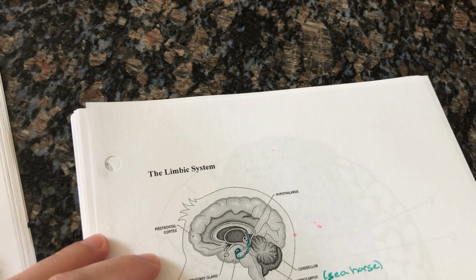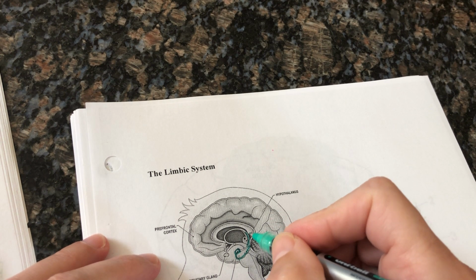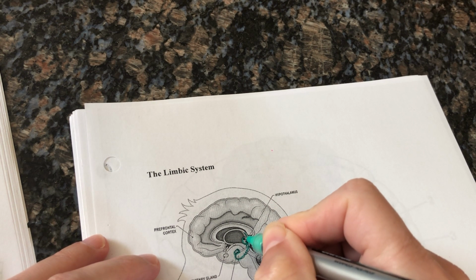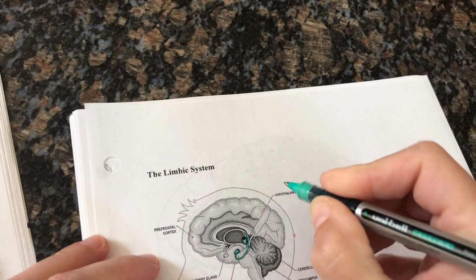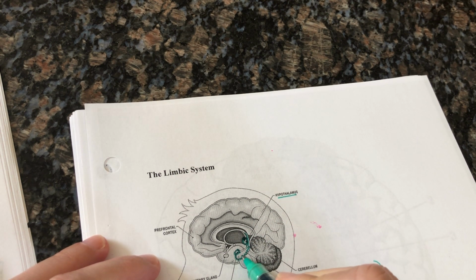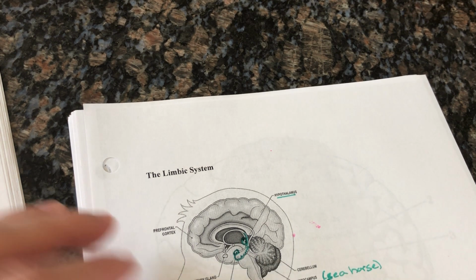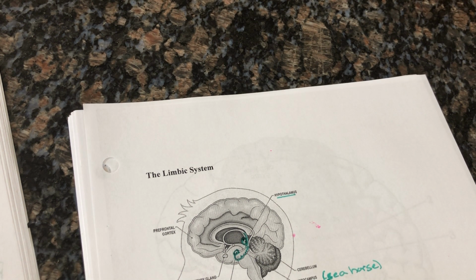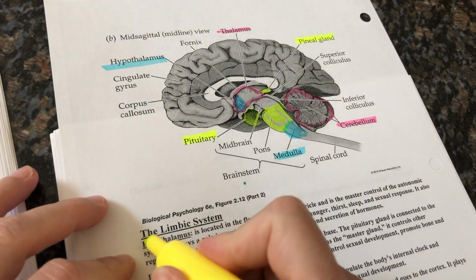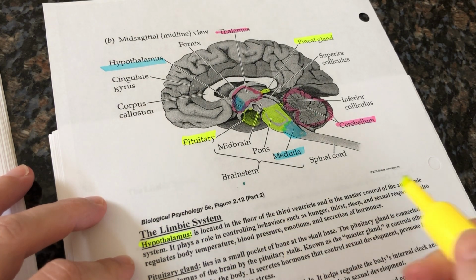I've given you your amygdala, and then your hypothalamus is right in this area, underneath the thalamus. So that's the hypothalamus, right over here. So hypothalamus, hippocampus, amygdala. Those are some major parts of your limbic system. All right, so going back to the note then, the hypothalamus, you've studied that already. We've seen this hypothalamus. It's located on the floor of the third ventricle.